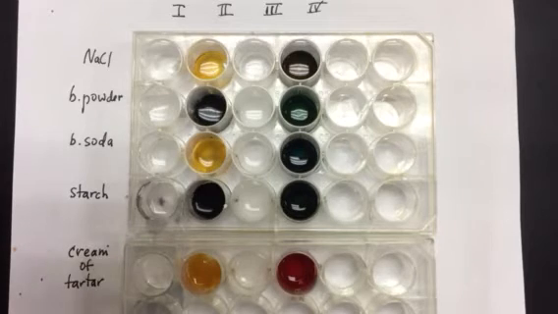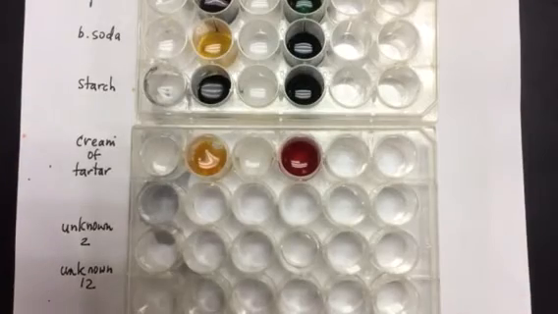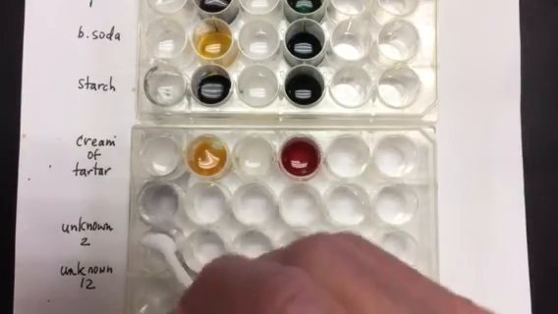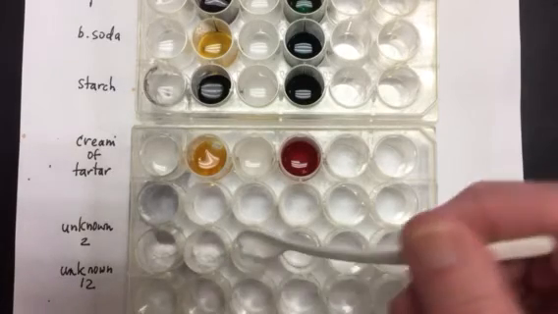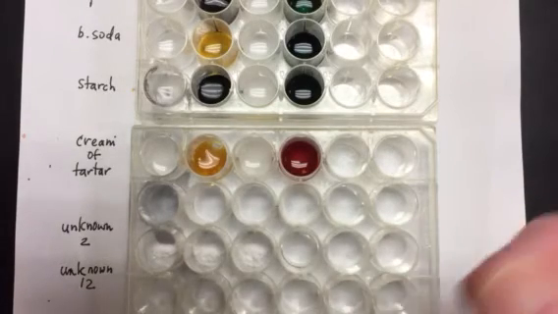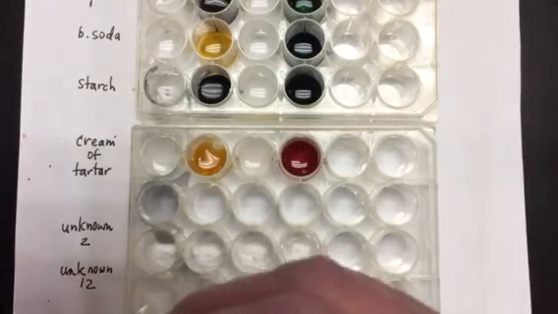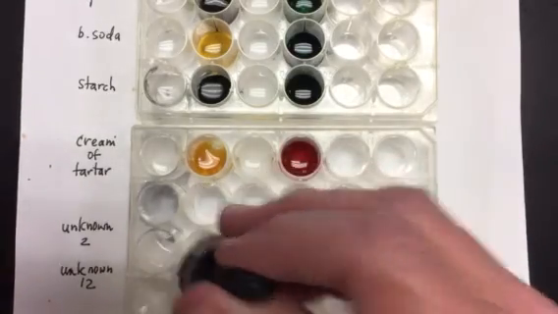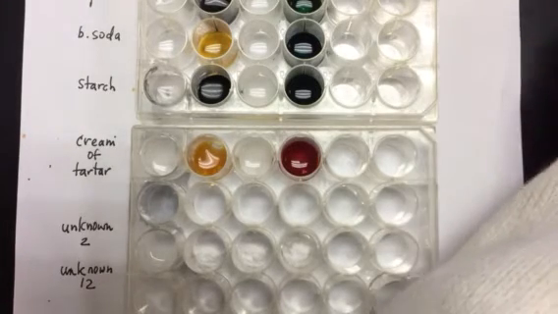So let's start with number 2. All right, let's add liquid 1. I don't see much happening. Well, there might be a bubble or so, very tiny.